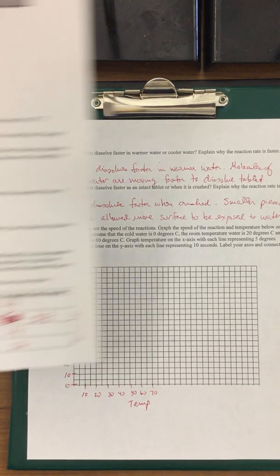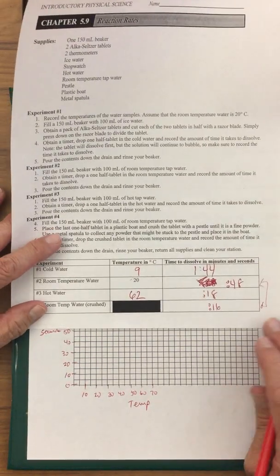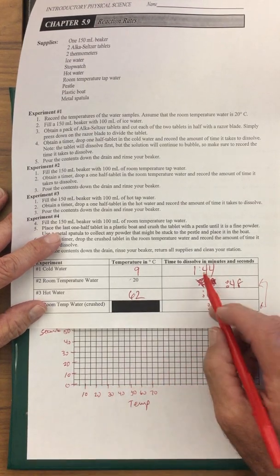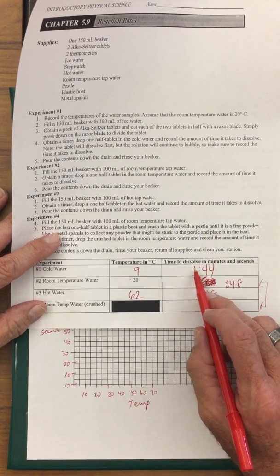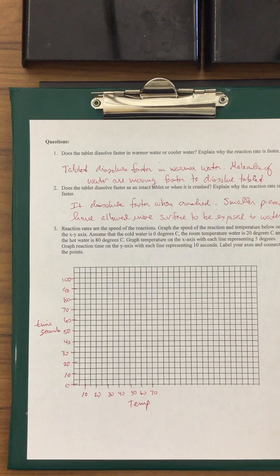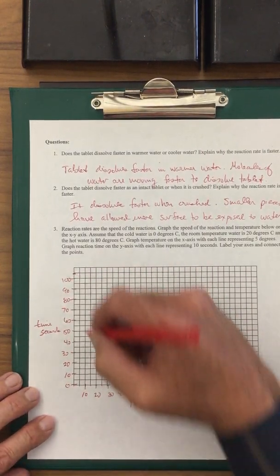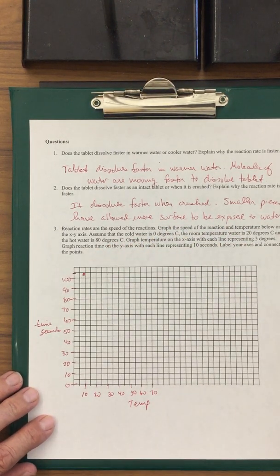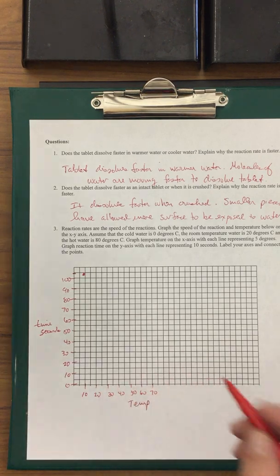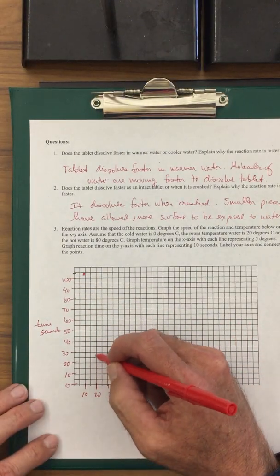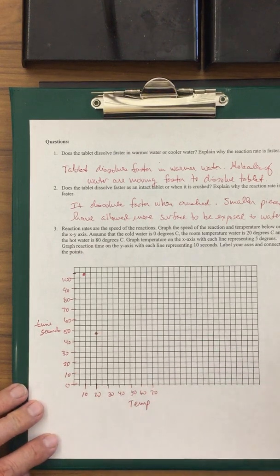So now we're going to be graphing this data that we have right here. The cold water was close to 10 degrees, so it's 9 degrees, and it's 1 minute and 44 seconds. Well, if a minute is 60 seconds, 60 plus 44 would give me 104 seconds. So it's close to being right about here, 9 degrees and 104 seconds. Room temperature was 20 degrees, so we're right about here, and we're going up to 48 seconds, so almost up to 50.